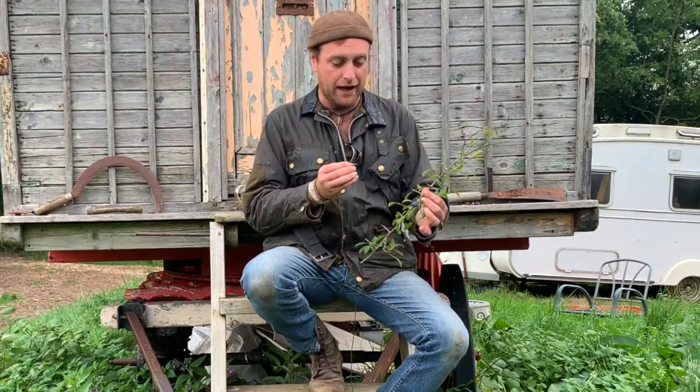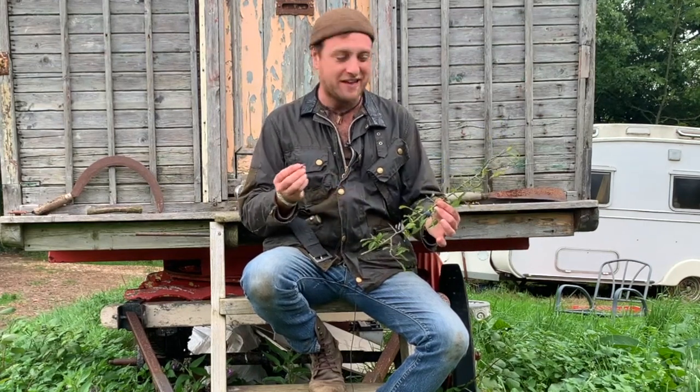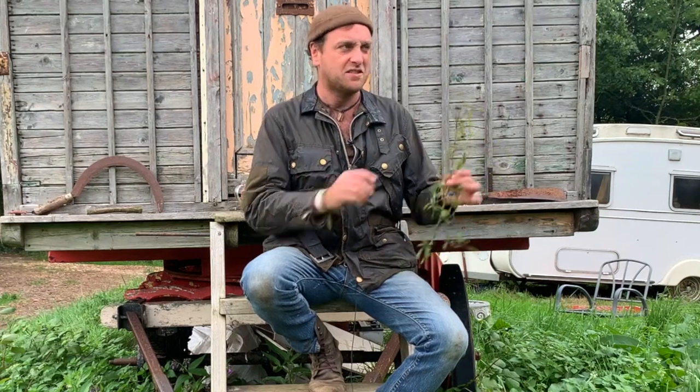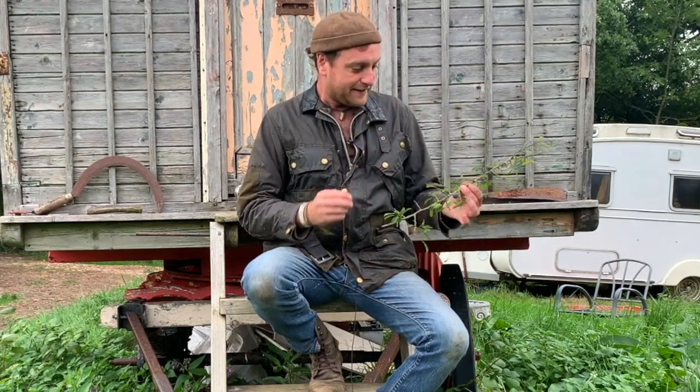This is possibly still is a very common practice in European witchcraft, in black magic. It's called sympathetic magic. It's got nothing to do with voodoo as well. When we think of voodoo dolls, it's got nothing to do with the West African religion of voodoo. We just called them voodoo dolls during the colonial era to make it bad.